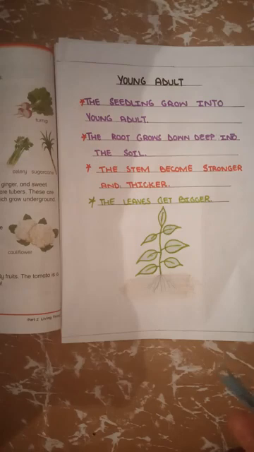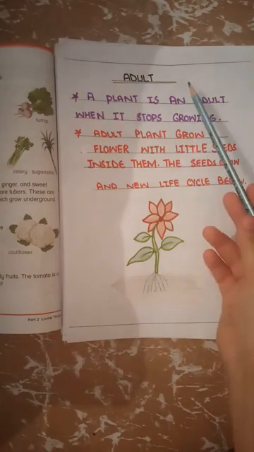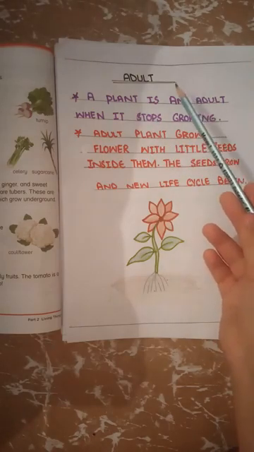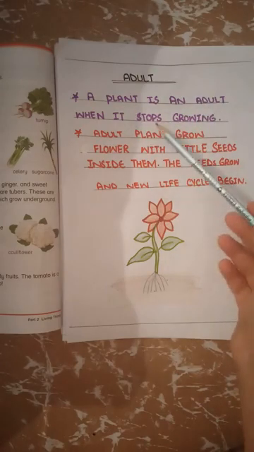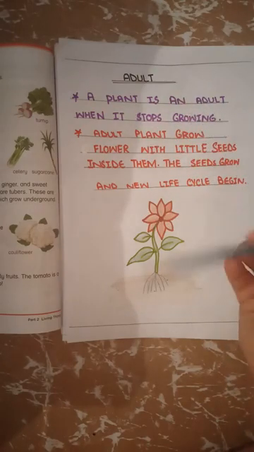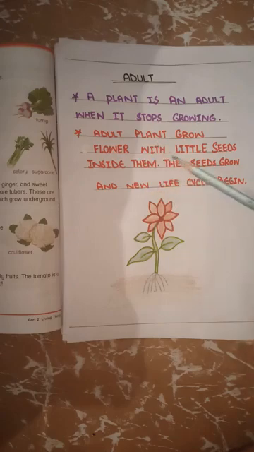The fifth step of the life cycle of a plant is the adult plant. What is an adult plant? A plant is an adult when it stops growing. जब एक plant की growth stop हो जाती है, then it becomes an adult plant. The adult plant can grow flowers, and this flower will grow into a fruit which contains little seeds. The seeds grow and a new life cycle begins.